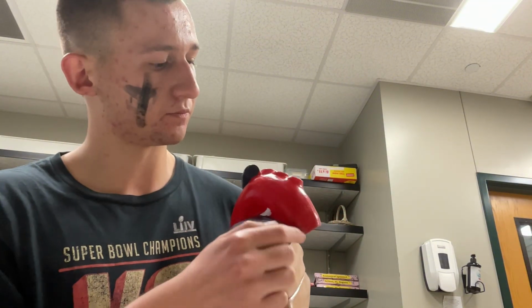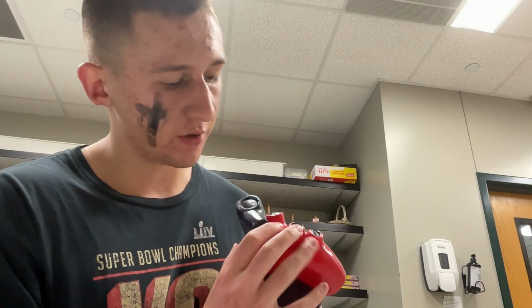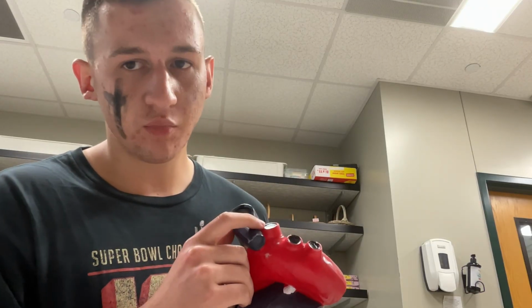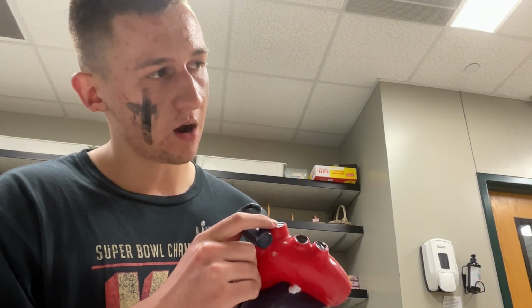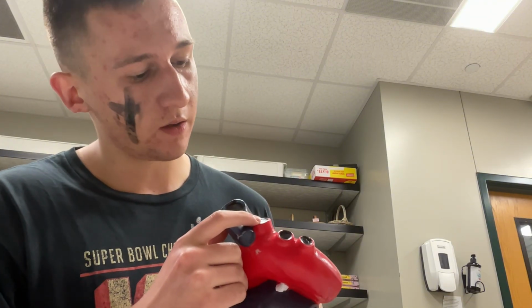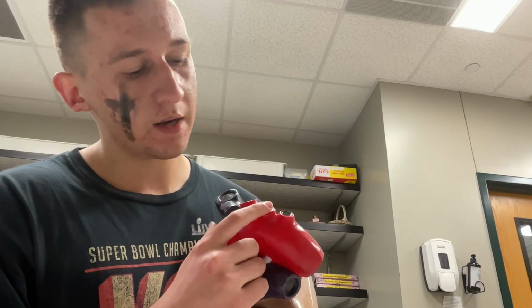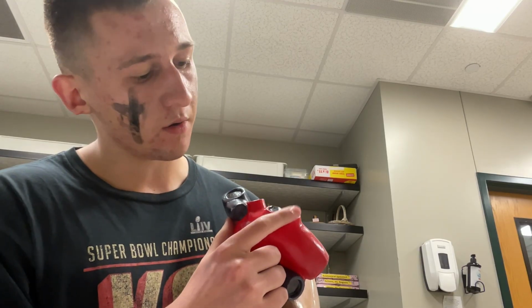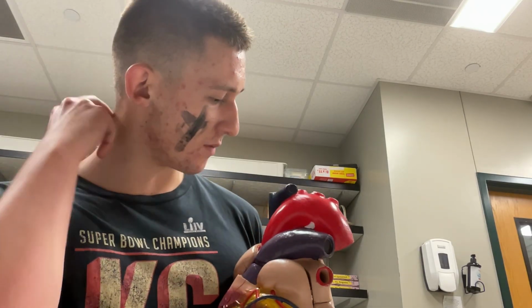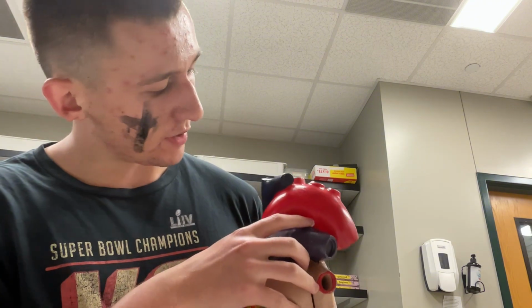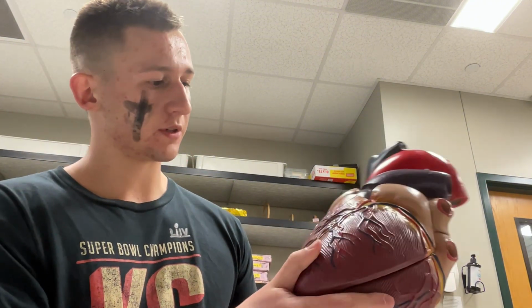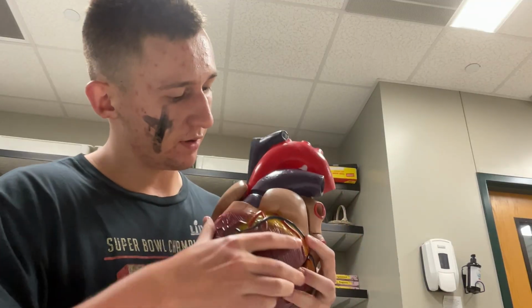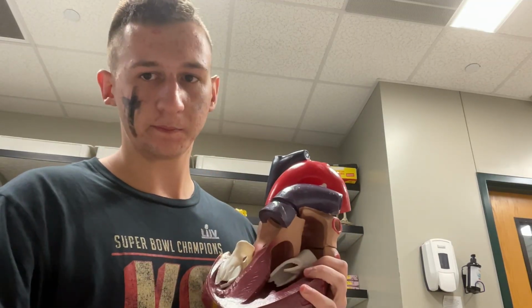descending aorta. On the aortic arch, there's three branches, which is the brachiocephalic trunk, and that splits into the right common carotid and the right subclavian artery. We have the left common carotid and the left subclavian arteries as well. This is ligamentum arteriosum right here, and I don't think there's anything else on the outside of the heart. So now let's look on the inside of the heart.